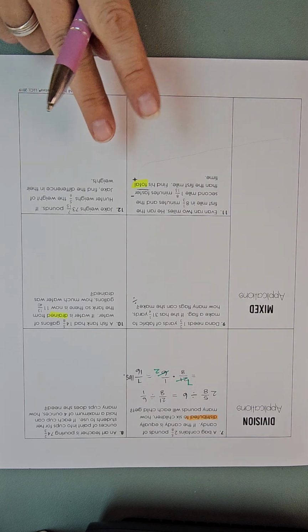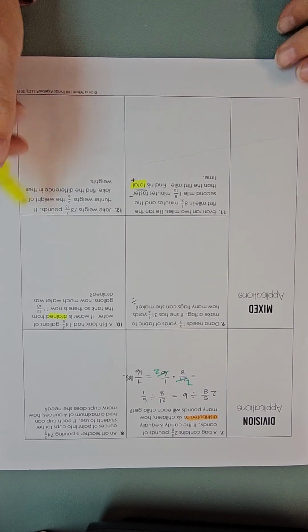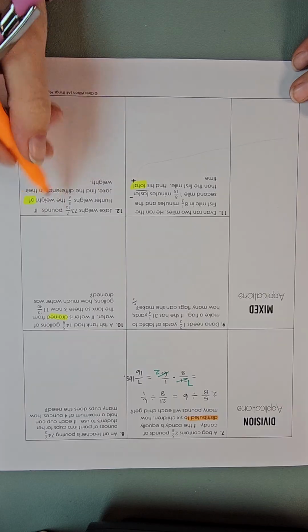And last but not least, on the last one, you also have two operations on number 12. You first have to use the operation that includes this keyword, and then the second operation is this keyword.